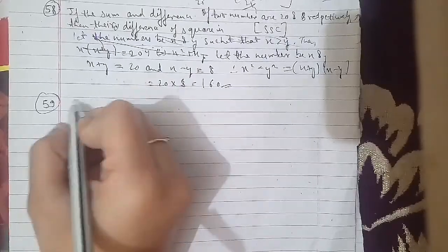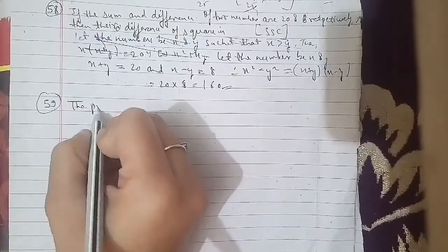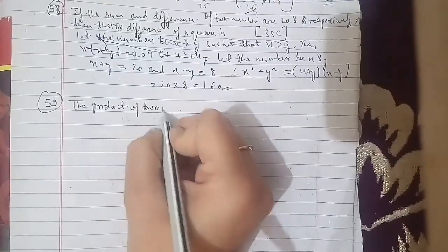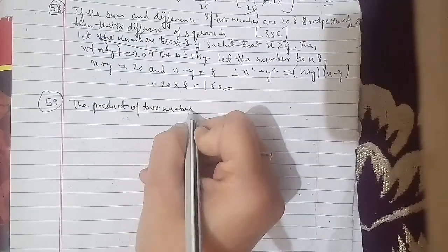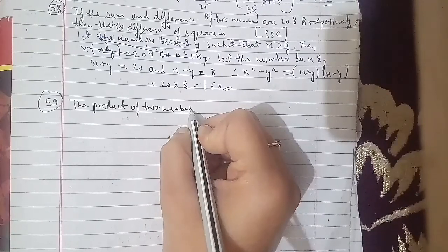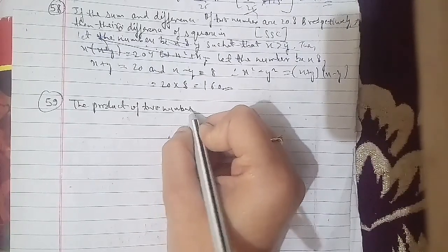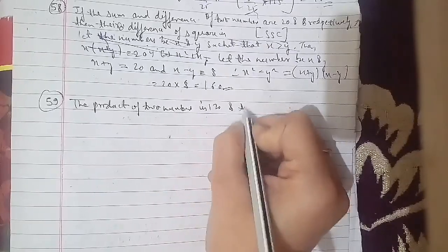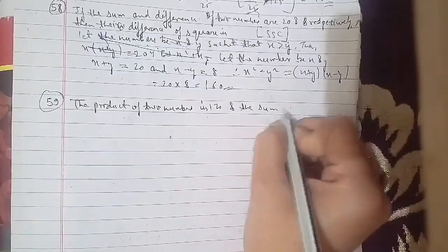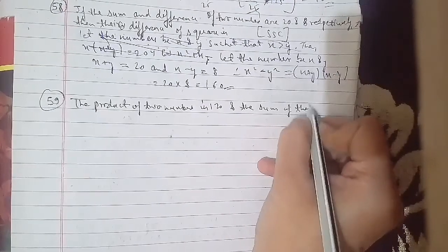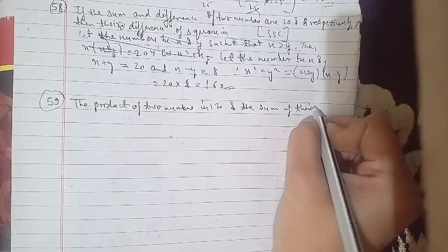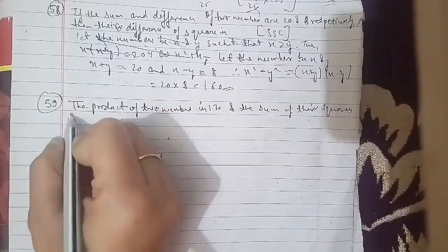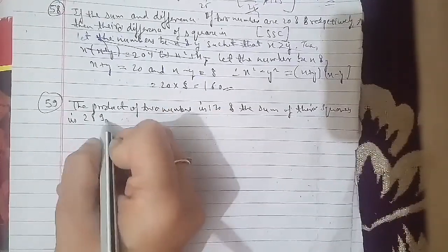Let's go ahead. The product of two numbers is 120, and the sum of their squares is 289.